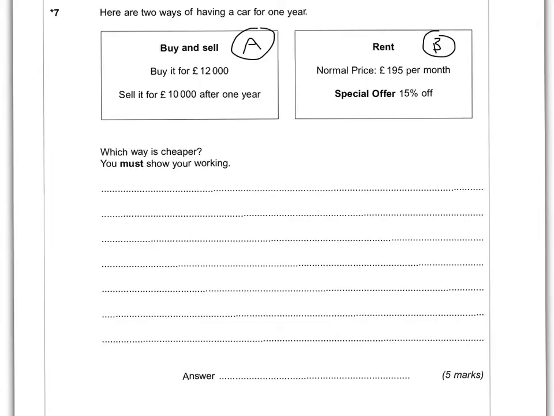So let's have a look at deal A. So deal A, how much is that going to cost me over 1 year? Well, I'm buying a car for £12,000, I'm selling it for £10,000 at the end, so I end up losing £2,000. It costs me £2,000. So I'm going to do 12,000, take away 10,000 equals 2,000. I end up spending £2,000 to own a car for 1 year on this deal here.